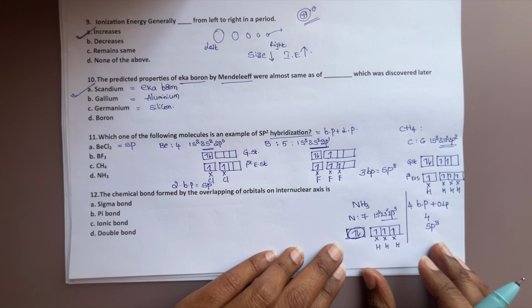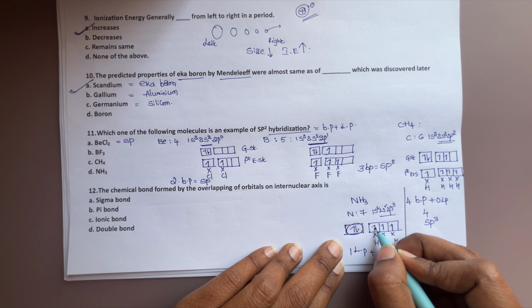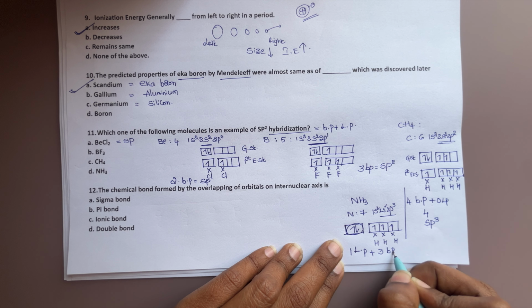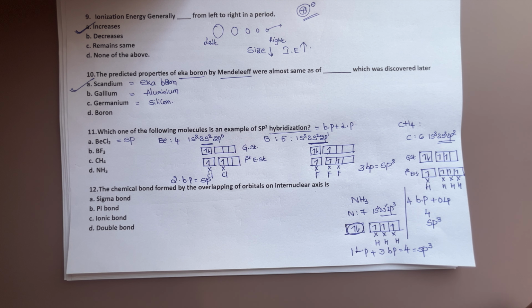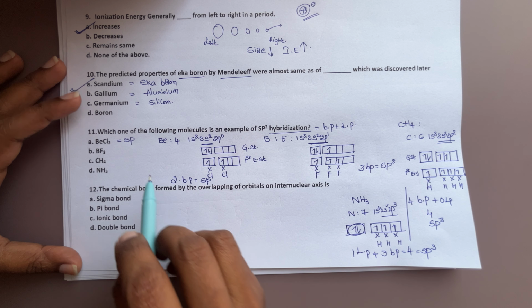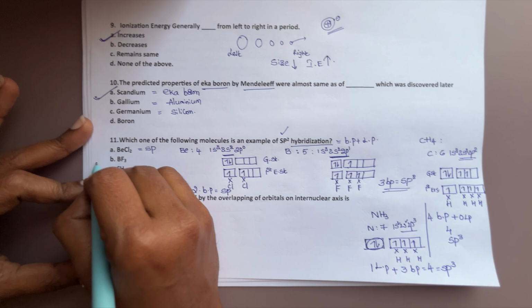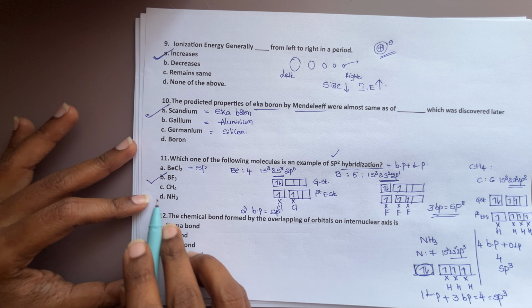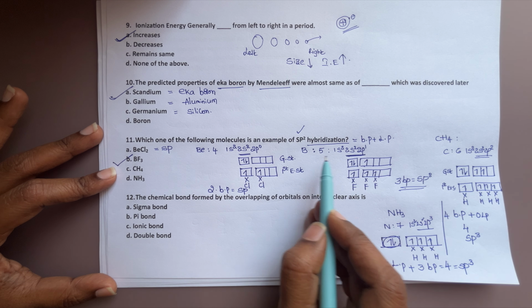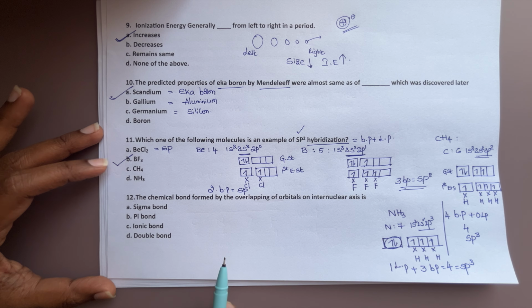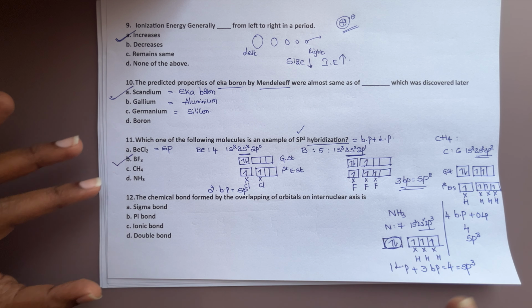This is what we call a lone pair. So one lone pair plus how many bond pairs? 1, 2, 3. 3 bond pairs. Totally 4, so this is also sp3 hybridized. So what are they asking? sp2 hybridized. sp2 means BF3. So the answer is BF3. Likewise, if you just know the atomic number of elements, we can easily calculate all these things. So this is a very, very important technique to find the hybridization.